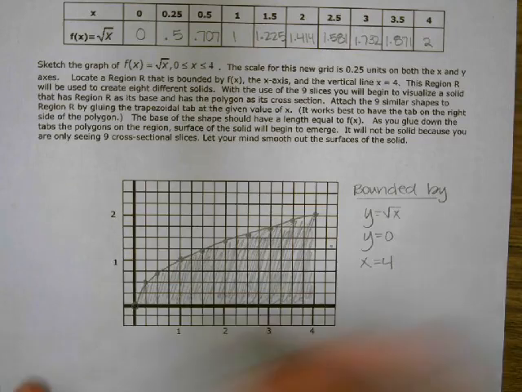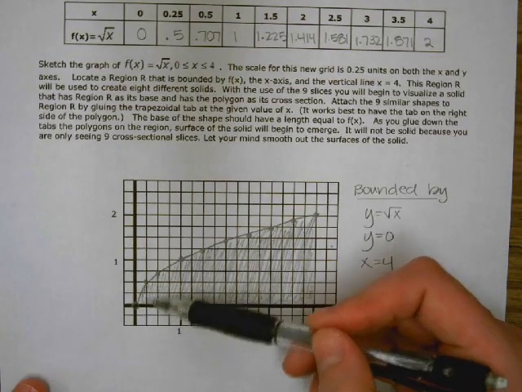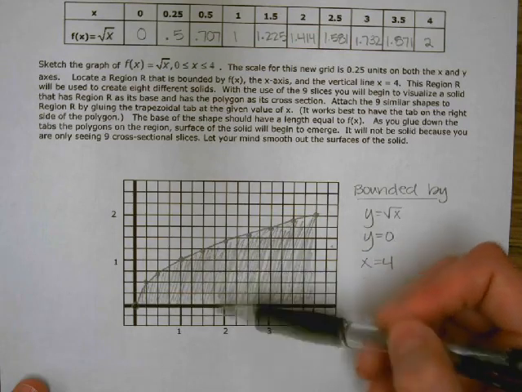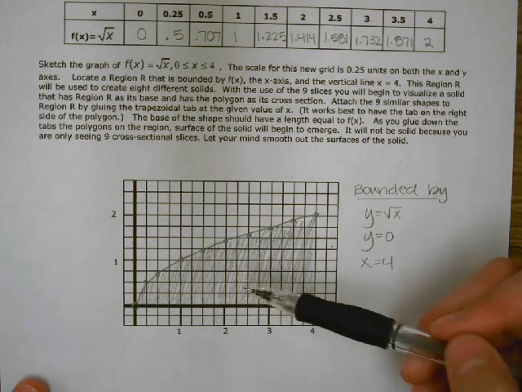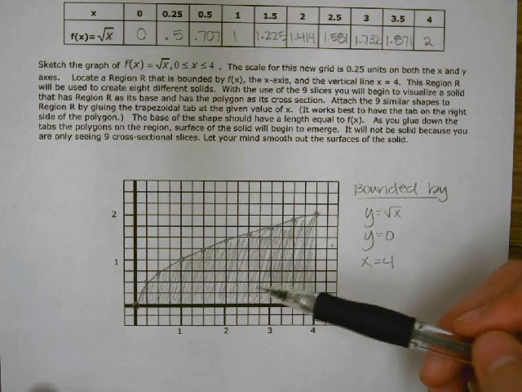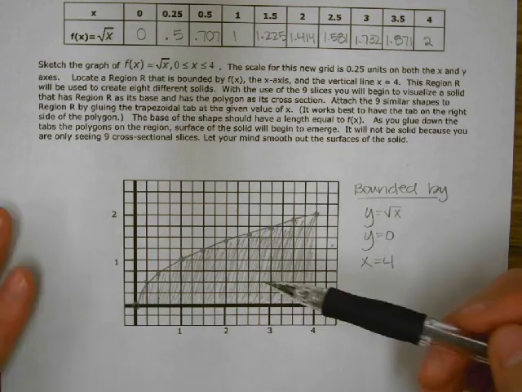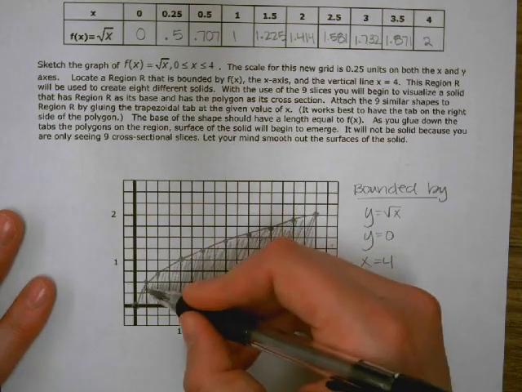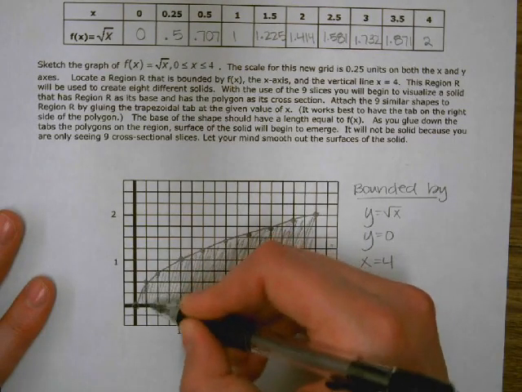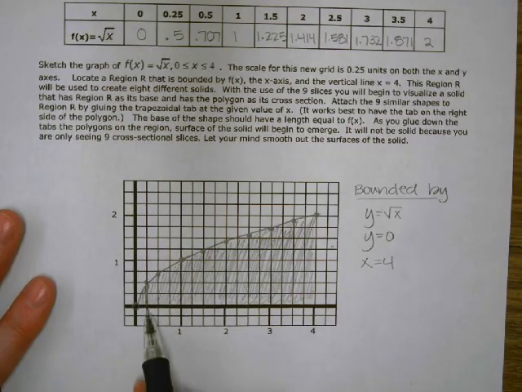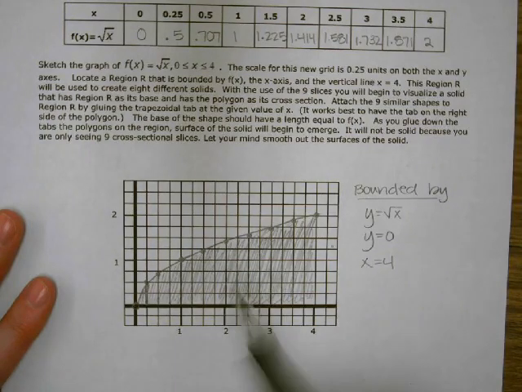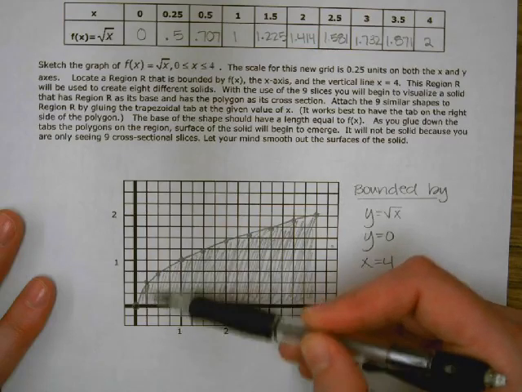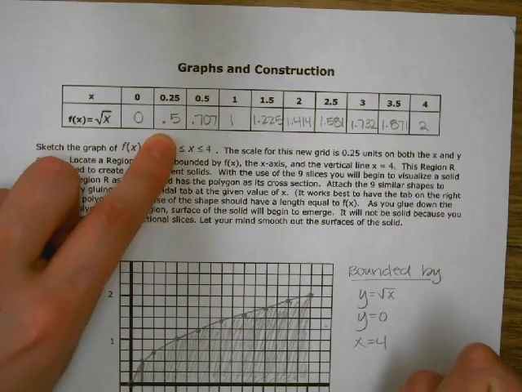So we have to picture that we're taking a slice here, slice, slice, slice, infinitely many slices of that cross section. And of course I can't do that. That'd be really hard to do infinitely many. So I'm just going to do slices at specific points on the graph. My first cross section is going to be at 0.25 for the x-coordinate. So that means at 0.25 the base of my cross section is going to be a length of 0.5.